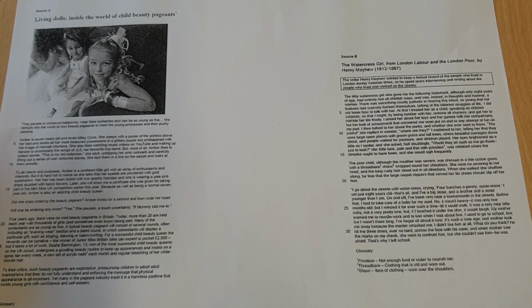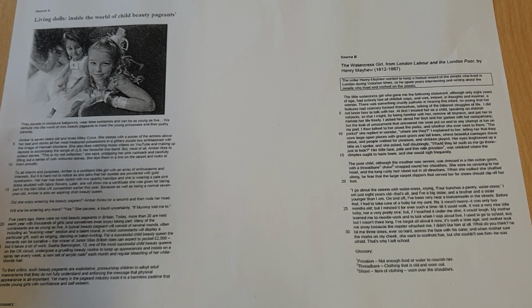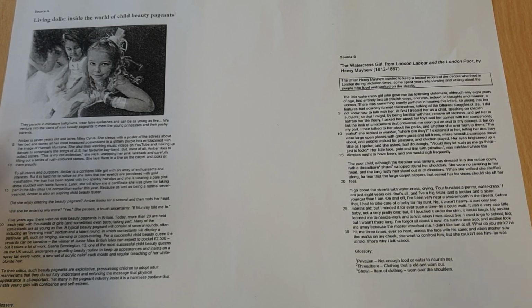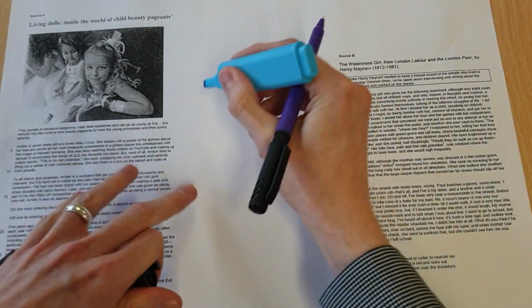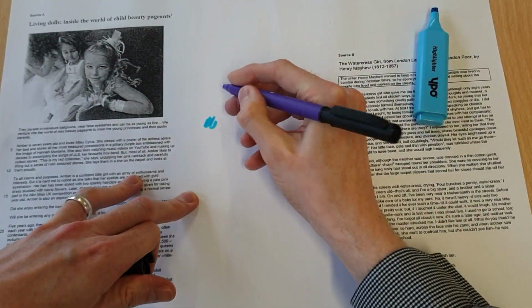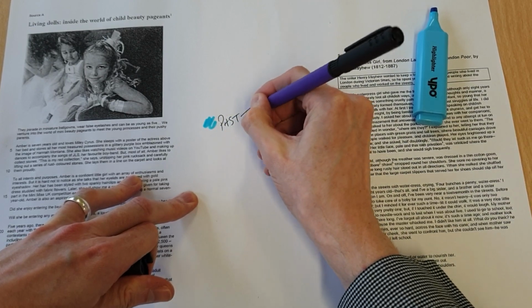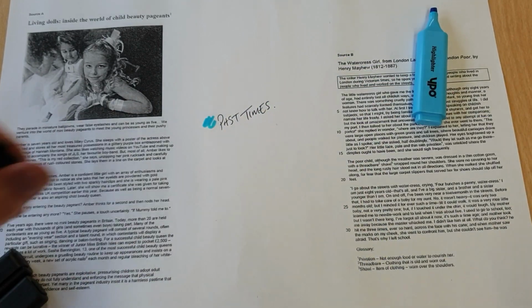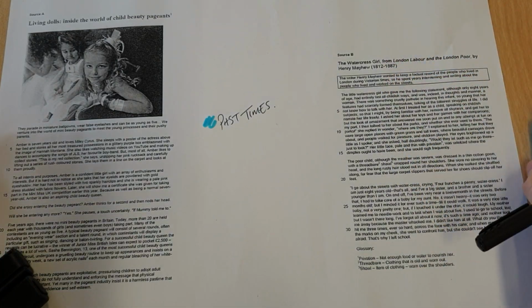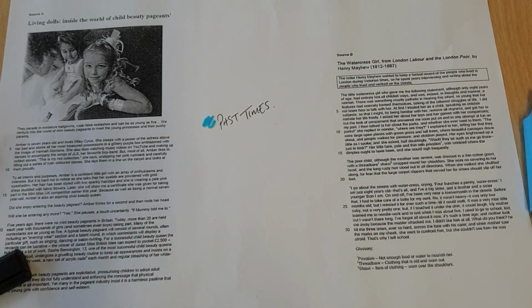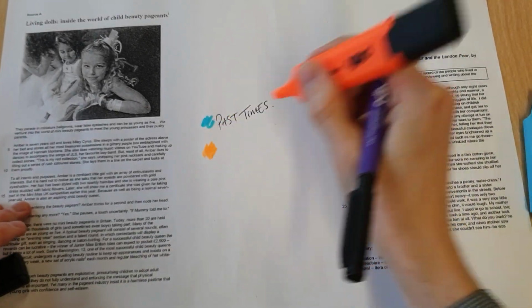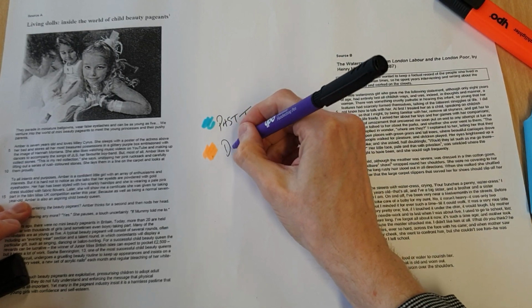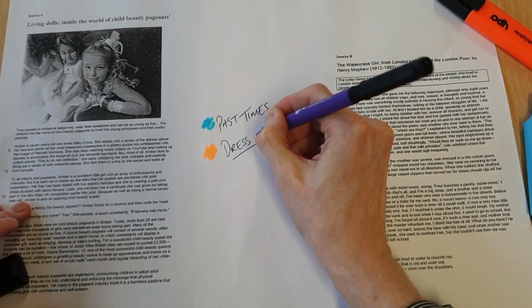So, for these 2 texts, we are going to look for things to do with childhood. So, looking at the 2 texts, we're going to look at, first of all, pastimes, in terms of childhood pastimes. Okay? Next, as we ascertained before, looking at childhood, let's have a look at their actual dress. So how these girls are dressed.